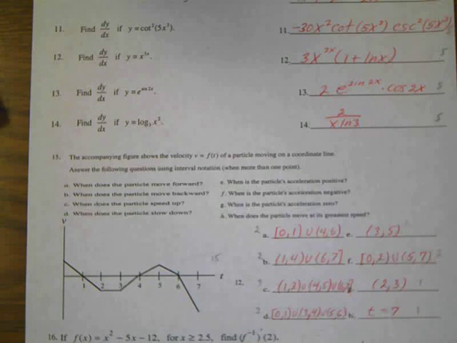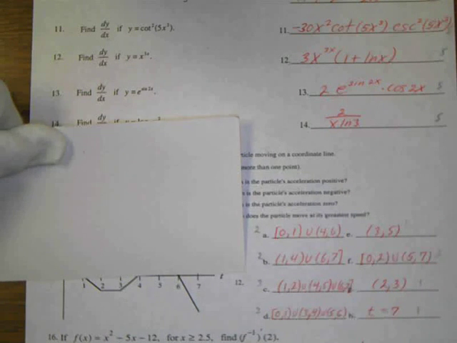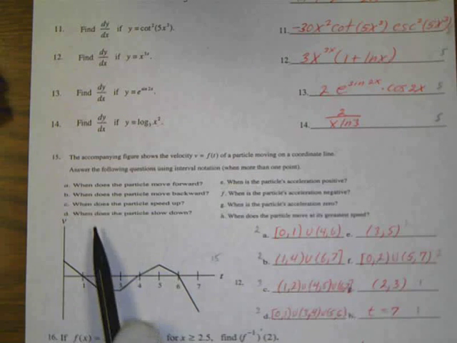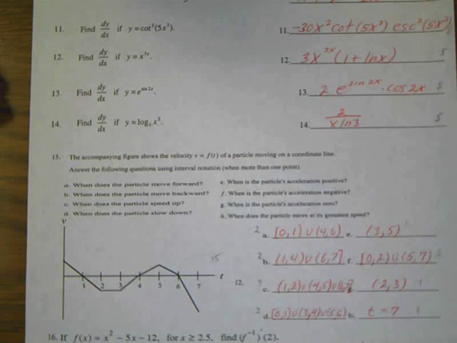That's all we have on our graph. So we would close that off at 7. Okay, when does a particle speed up? Well, remember, it speeds up. There's a couple ways to look at this. It speeds up when the velocity and the acceleration have the same sign.